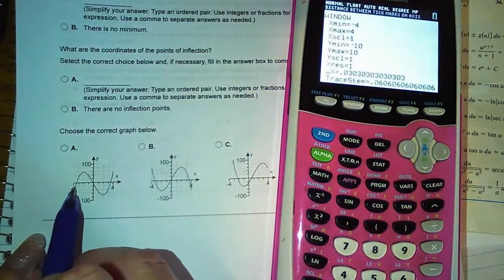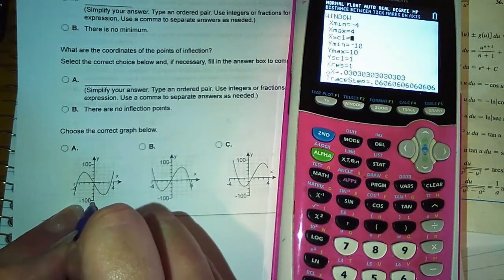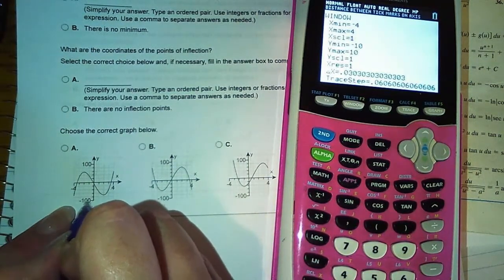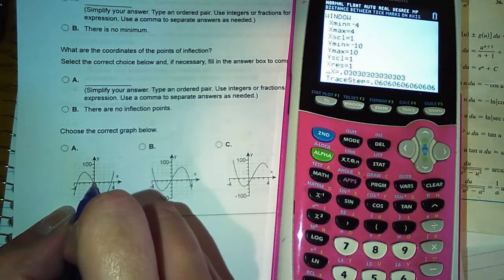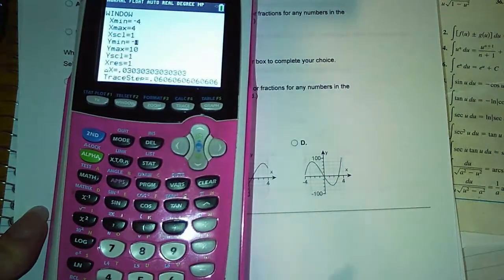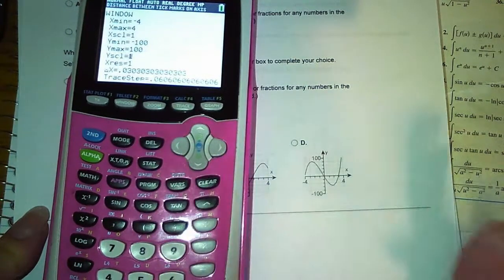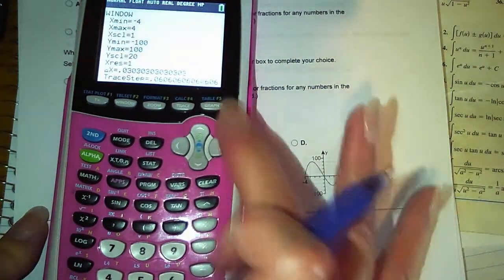Because how are you moving from tick mark to tick mark? You're increasing by 1. So this is -4, -3, -2, -1, 0. This one, you're going to be increasing by 20s. So -100, -80, -60, -40, -20, 0. So when I change my y min, I'm going to go from -100 to +100. My scale is going to be in 20s. Okay, and the rest of it I really don't care about.